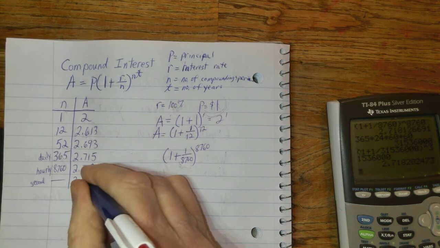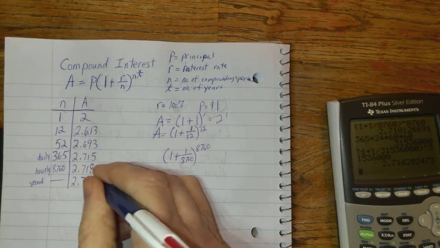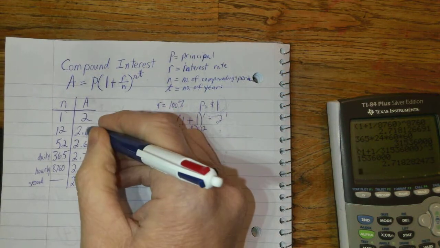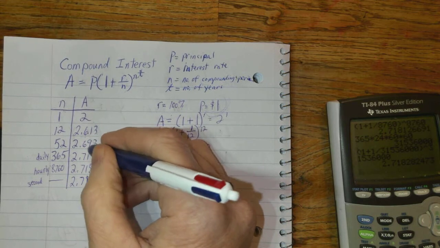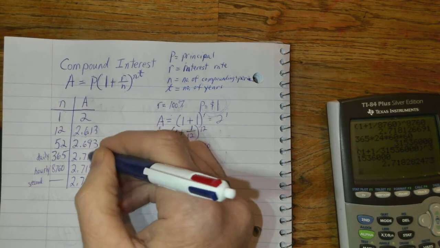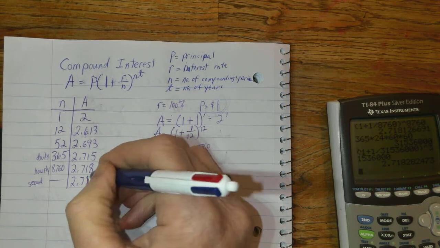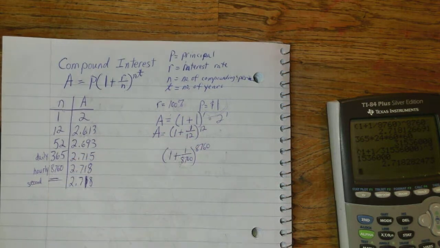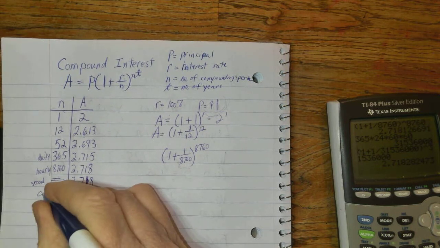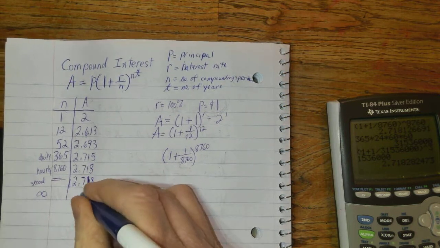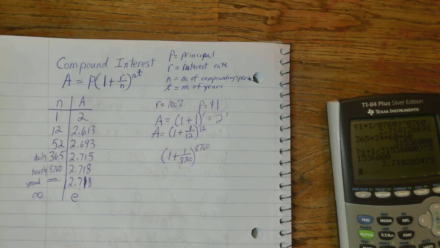See how it went up pretty quickly, and then went up just a little bit, and then there's very little difference. So if I were to do it infinite times, the number I would actually get is e.